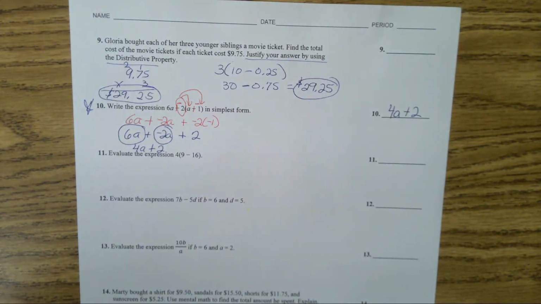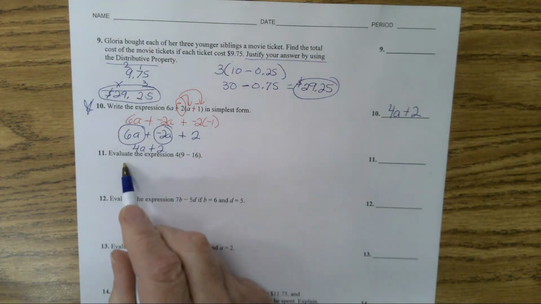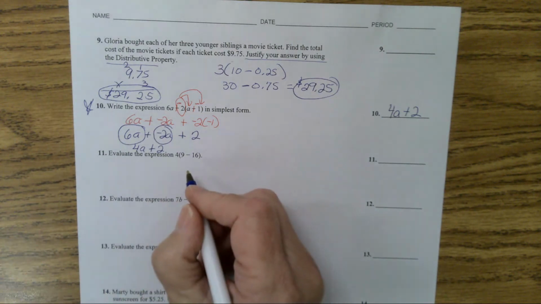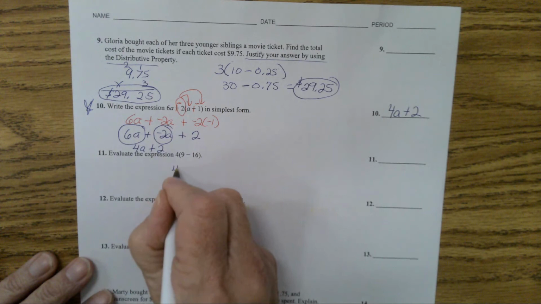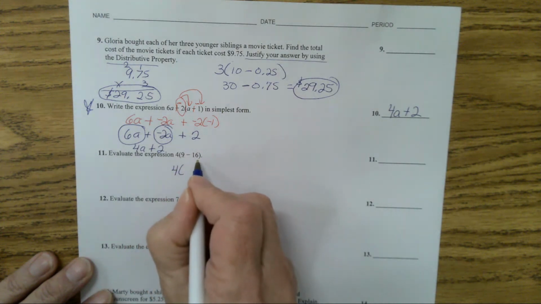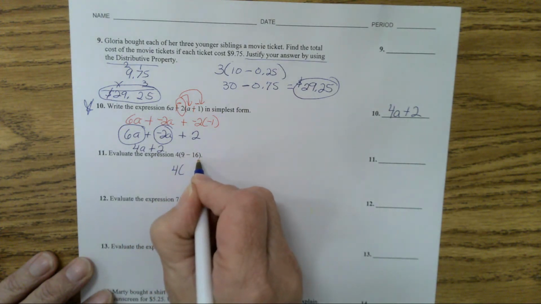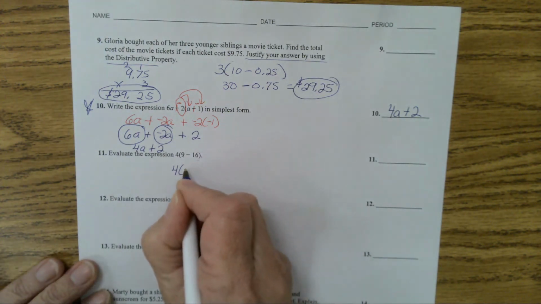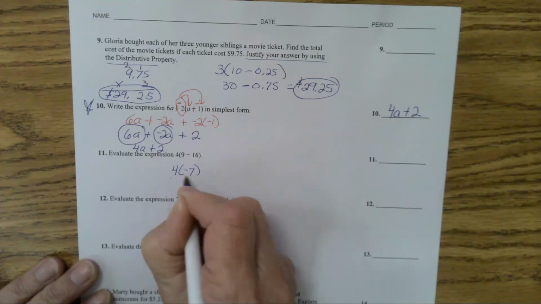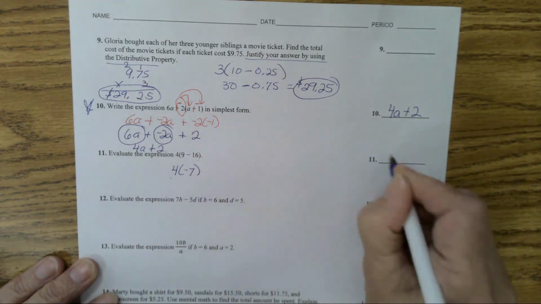Let's look at problem number 11. Evaluate the expression. This just means find the answer. So 4 times 9 minus 16 will give you negative 7. And 4 times negative 7 is negative 28.